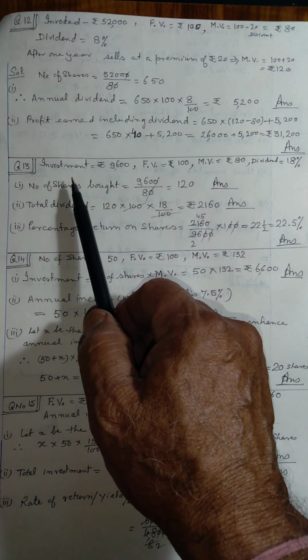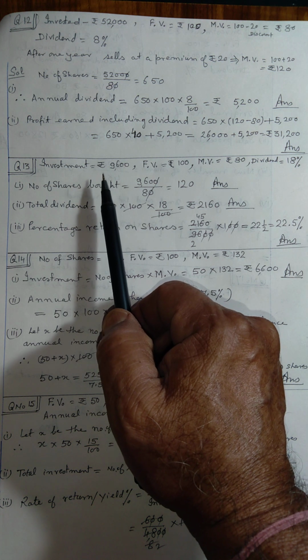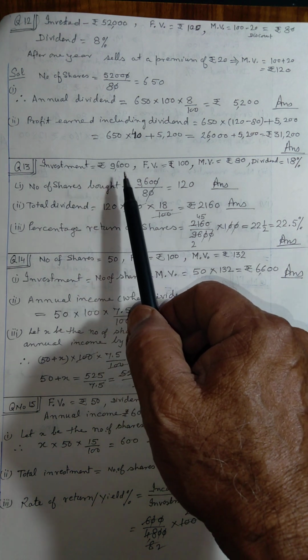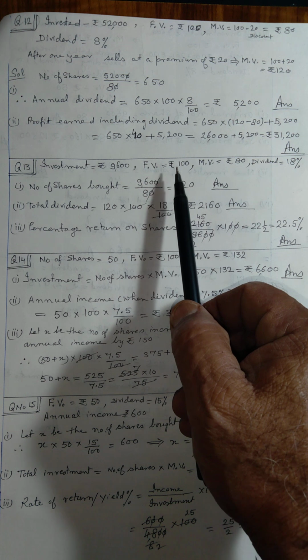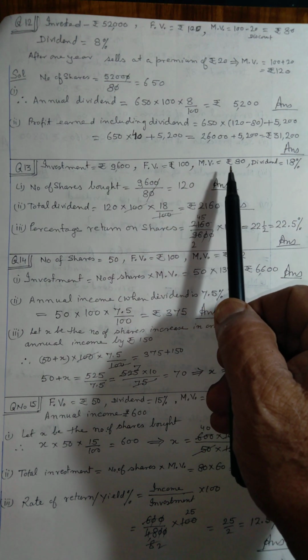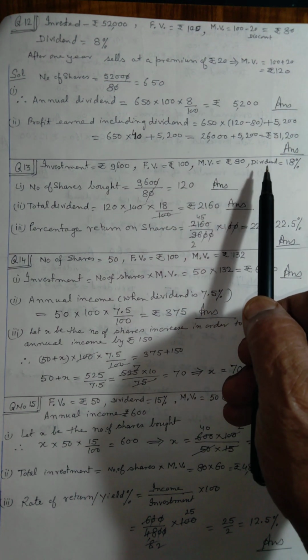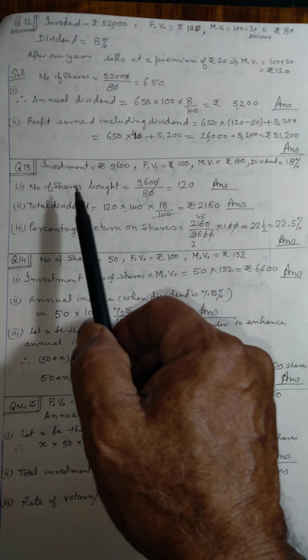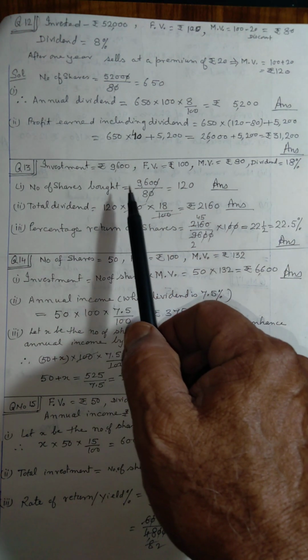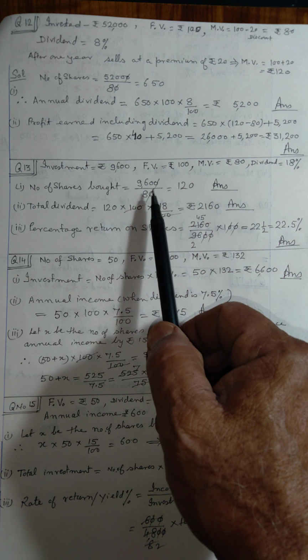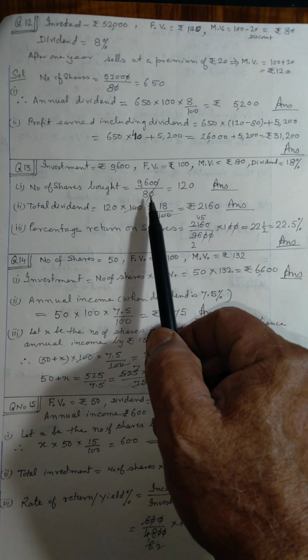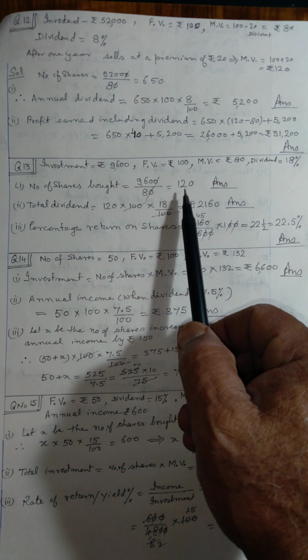Now question number 13. Investment is given, that is 9,600. Face value is rupees 100. Market value is rupees 80. Dividend is 18%. So the number of the shares bought will be equal to 9,600 divided by 80, that will be equal to 120.